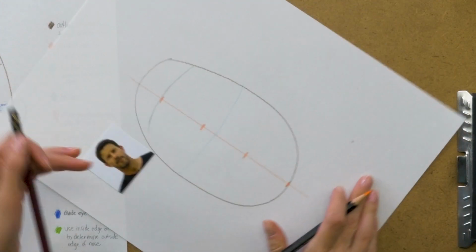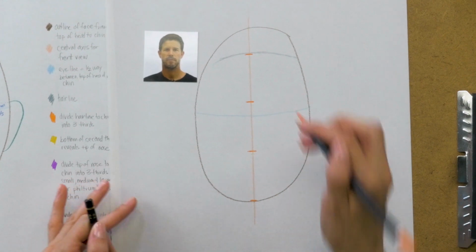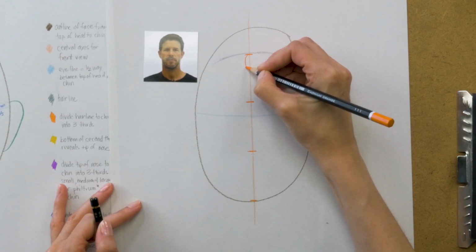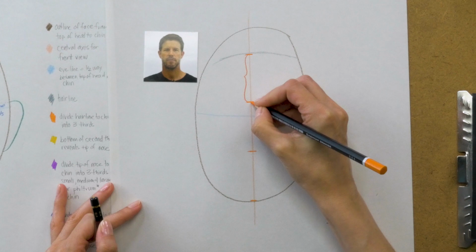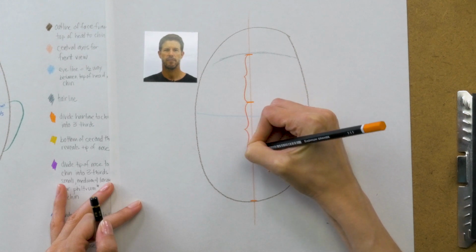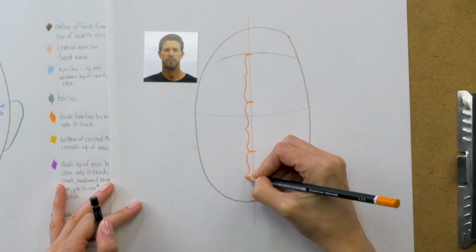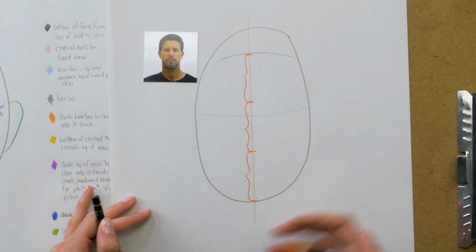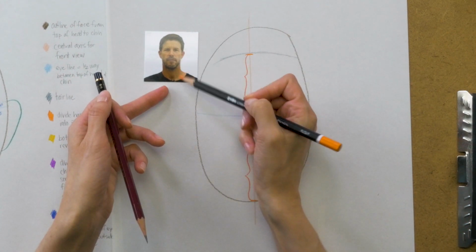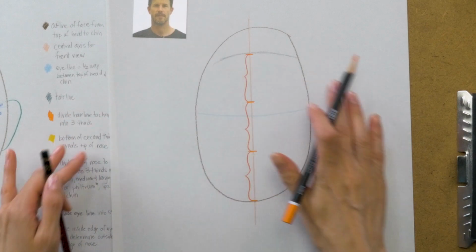Okay, so what I've done now is here I have a third, here I have a third, and here I have another third. And that's going to help me to place the features when I'm looking at somebody's face in particular.